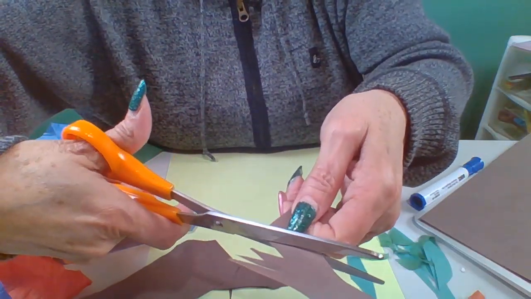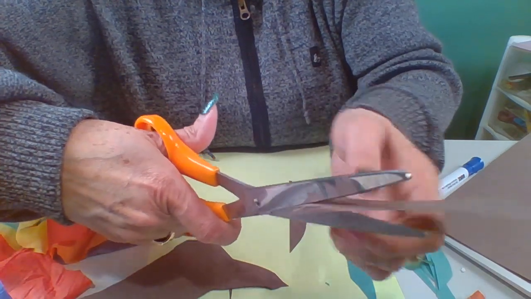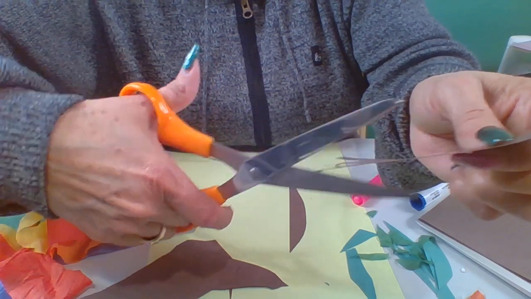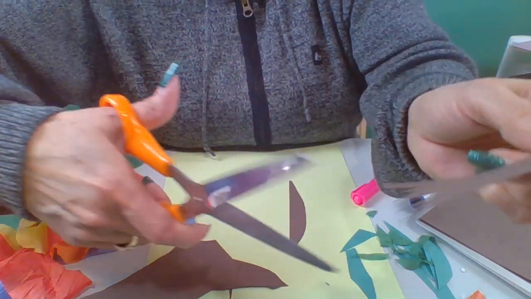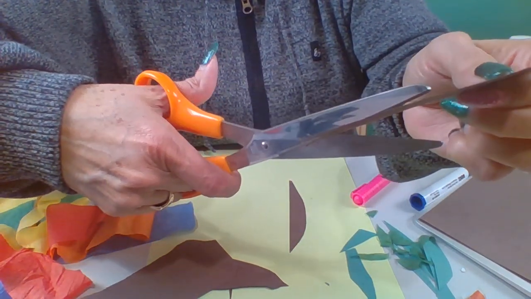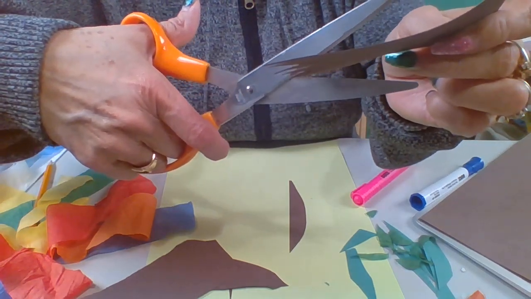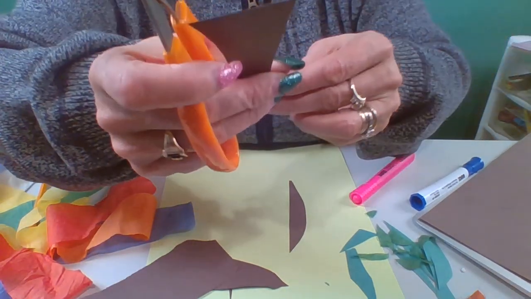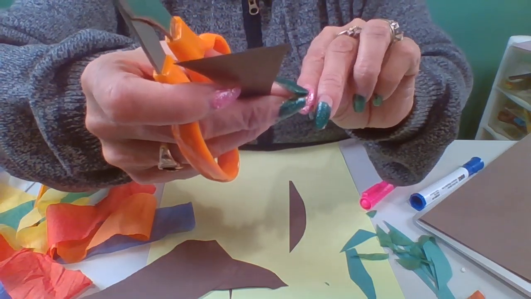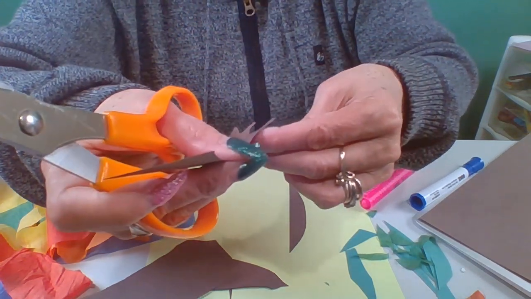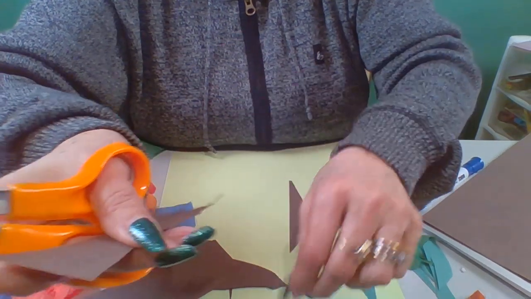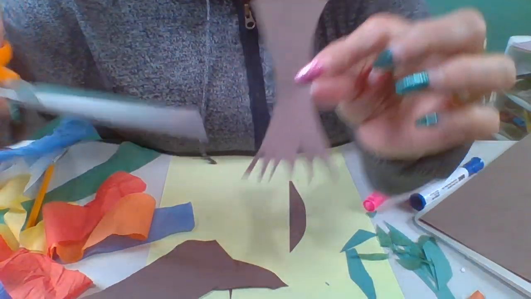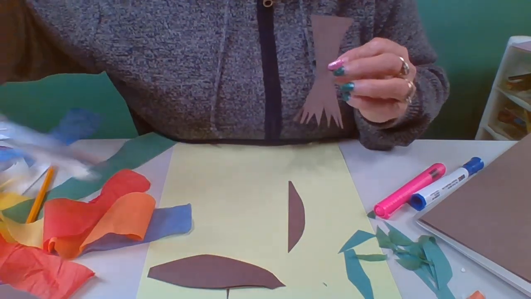Cut in an angle and cut in. See? That's awesome, isn't it, guys? Look at this. And there we have the trunk of our tree. So you cut those pieces. There you have it. The roots of your tree.